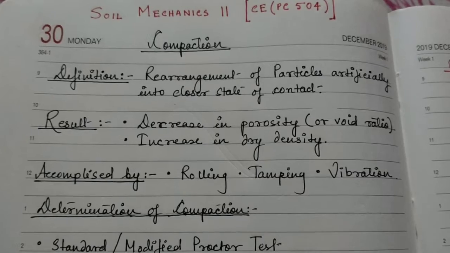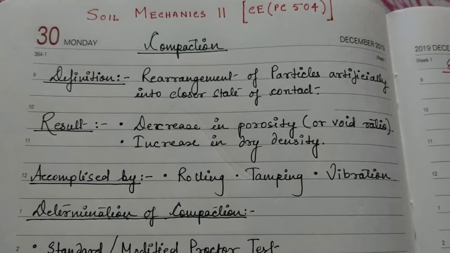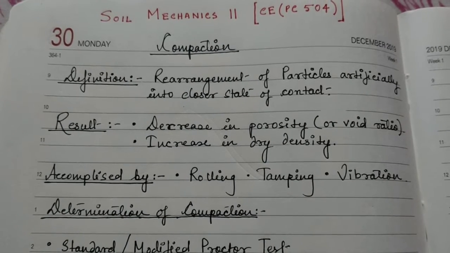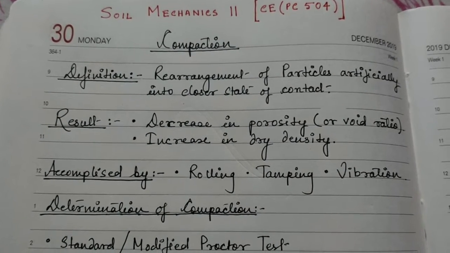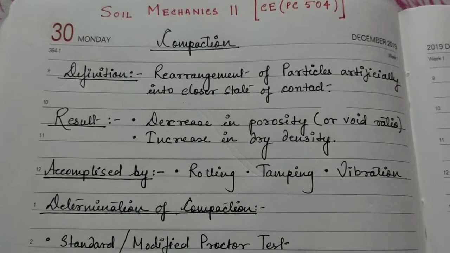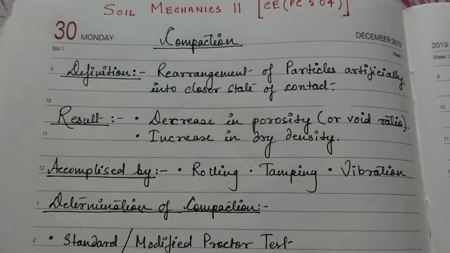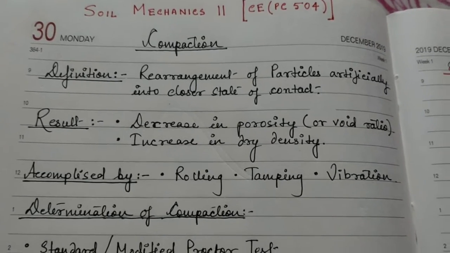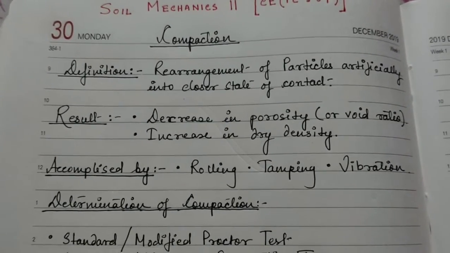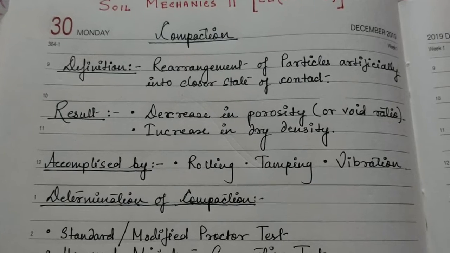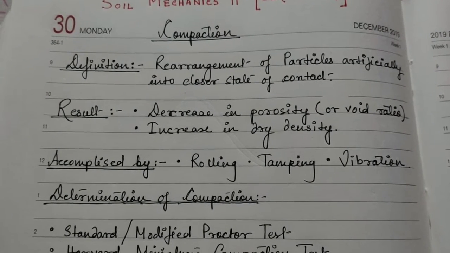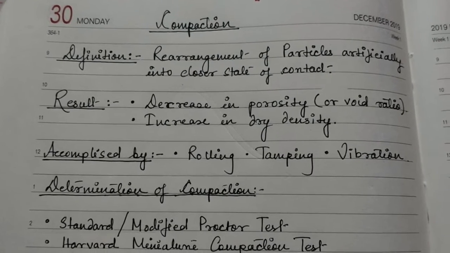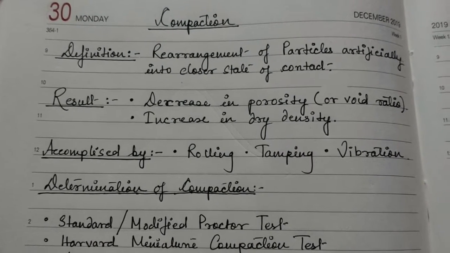So, as you have gone through in the previous soil mechanics part, by increasing the density of the soil, the bearing capacity or the unit weight of the soil increases. So, what is the result of compaction? Compaction is carried out in any type of soil so as to increase its dry density, which in other terms increases the capacity of the soil.